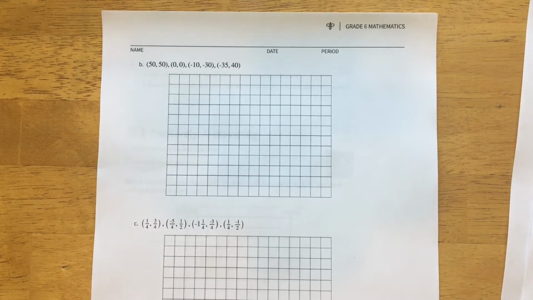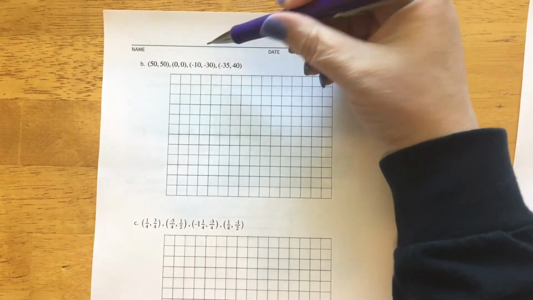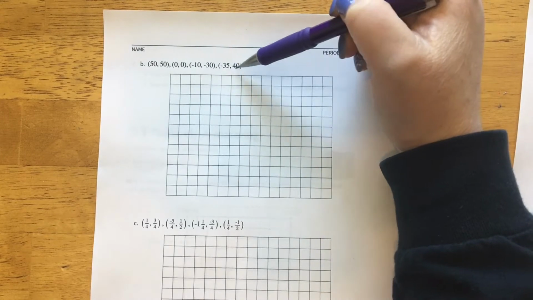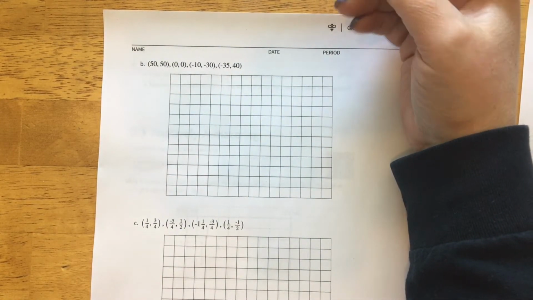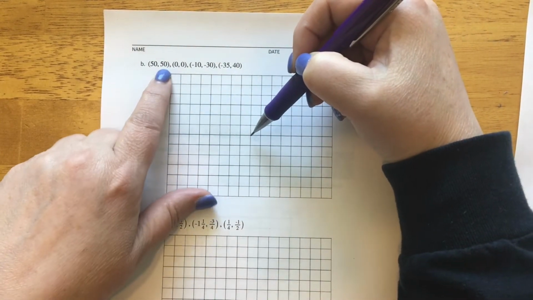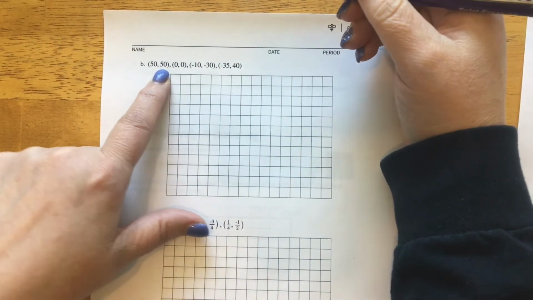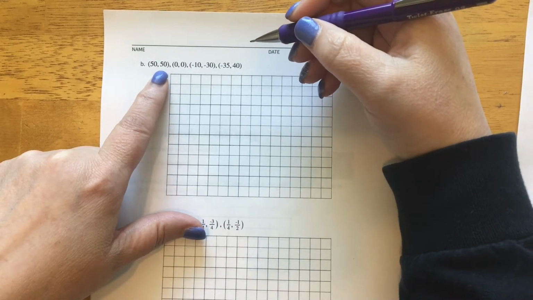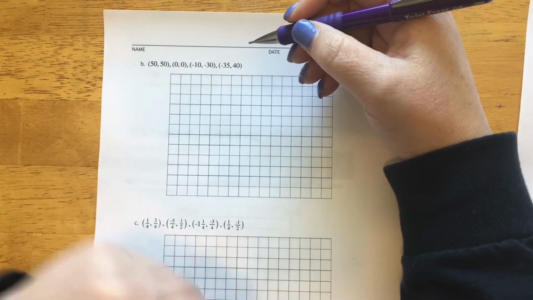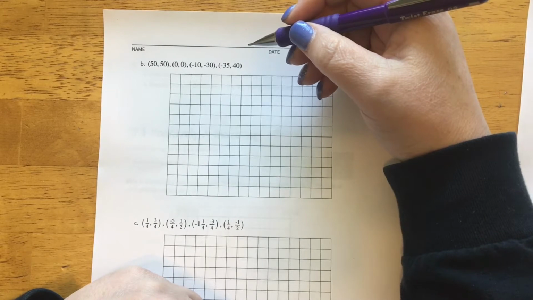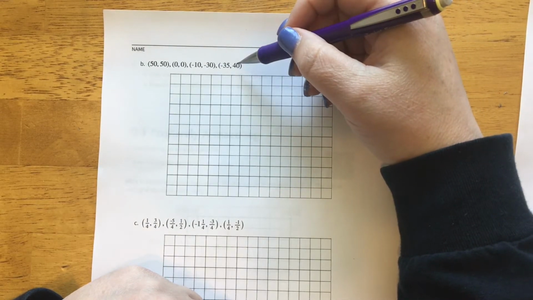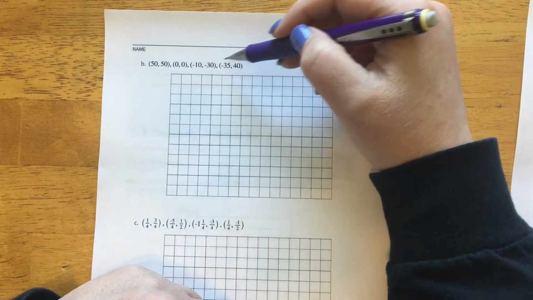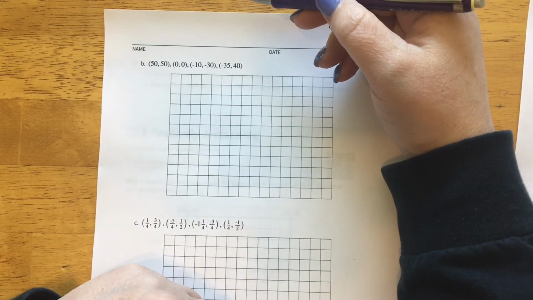Ooh, look at those numbers, very different numbers. Instead of having 1s, 2s, 3s, I have 50s, 30s, 10s, 35s, 40s, much bigger numbers. Am I going to be able to count all the way up to 50? Absolutely not. So we're going to have to make each box worth more than 1 unit, aren't we? What do you think we're going to want to count by? Well, I would say at least 5s, if not 10s. Do you think we should count by 10s? I think we might have to, right?